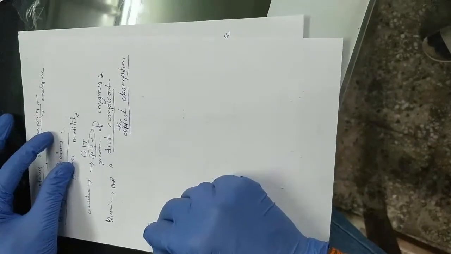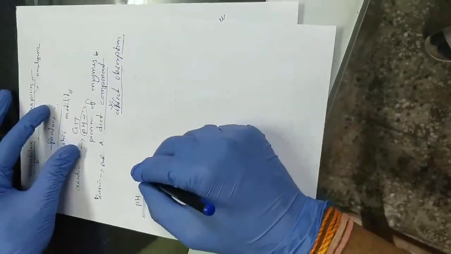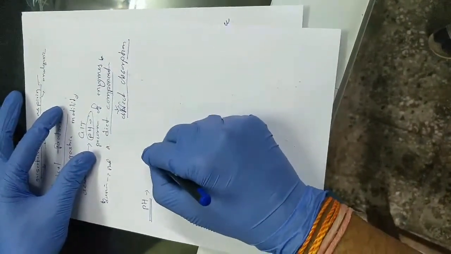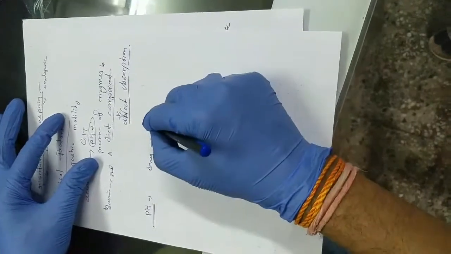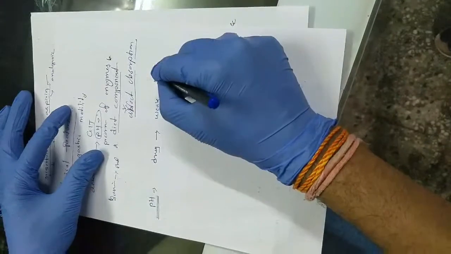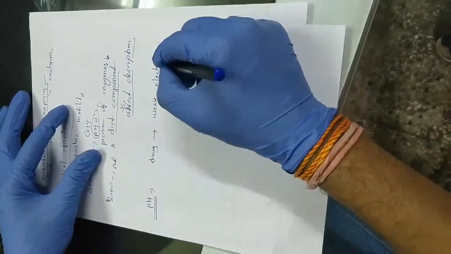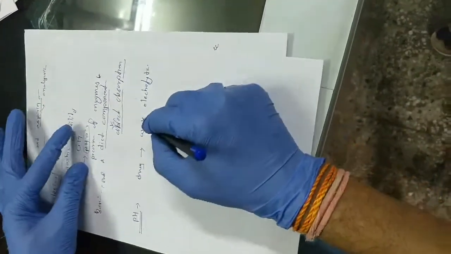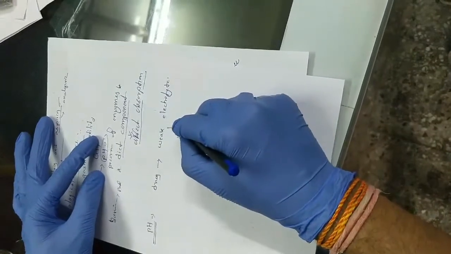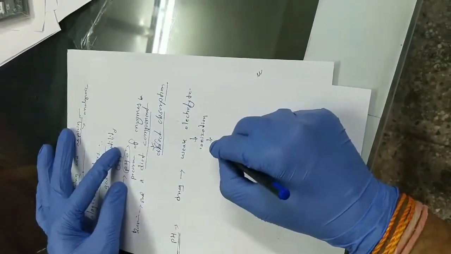pH factor. Last, pH factor. Most of the drugs are weak electrolytes. Ionization depends totally on pH.